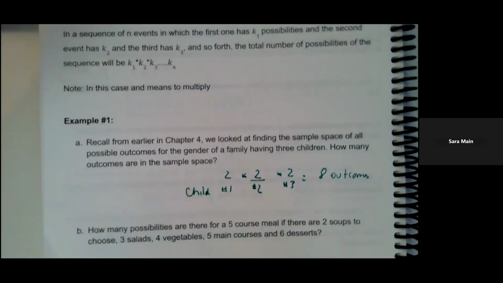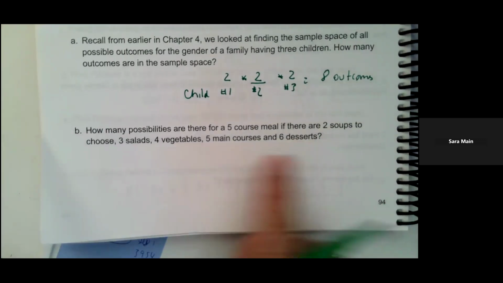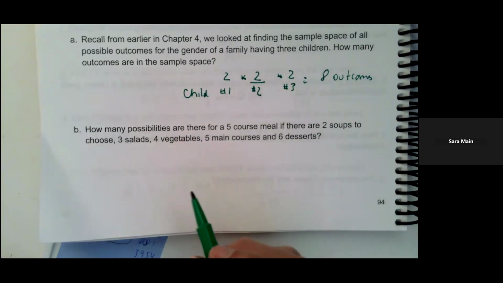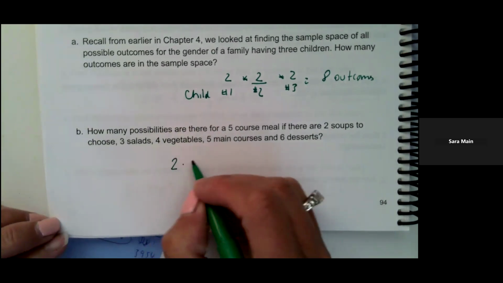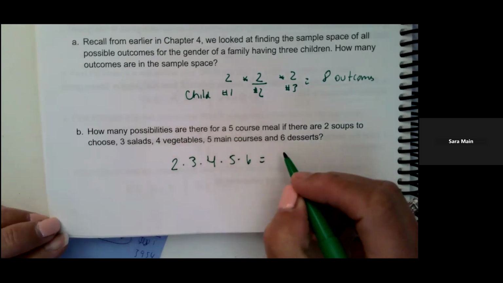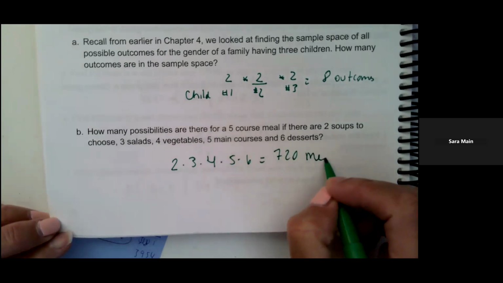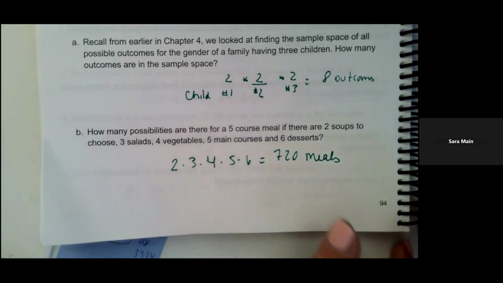So how many possibilities are there if you have a 5-course meal where there are 2 soup choices, 3 salad choices, 4 vegetables, 5 main courses, and 6 desserts? So I'll let you pause and try this one on your own. So we have 2 times 3 times 4 times 5 times 6, which comes out to be 720 different meals that could be chosen. Seems crazy, doesn't it?